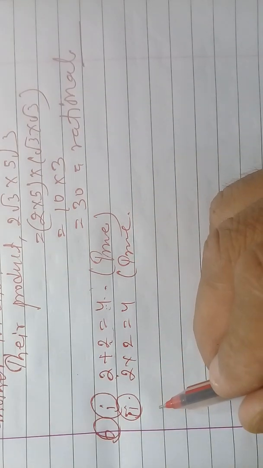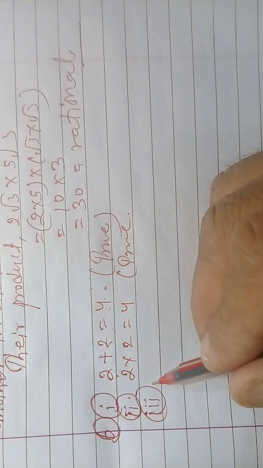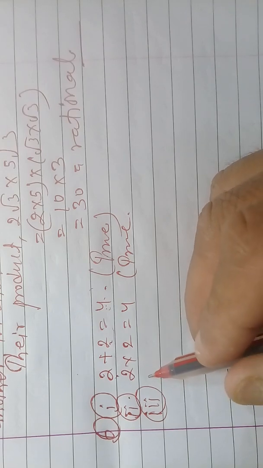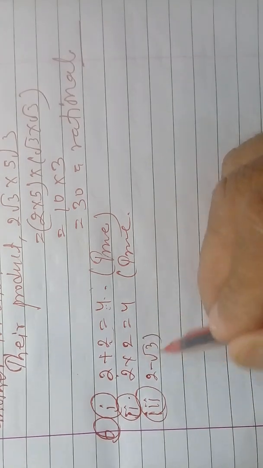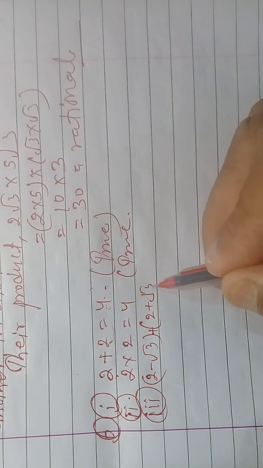Third, the sum of two irrationals is always an irrational. Third, false. The sum of two irrationals: 2 minus root 3 plus 2 plus root 3.